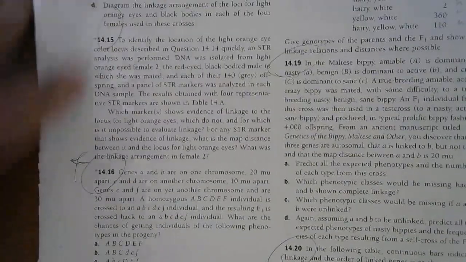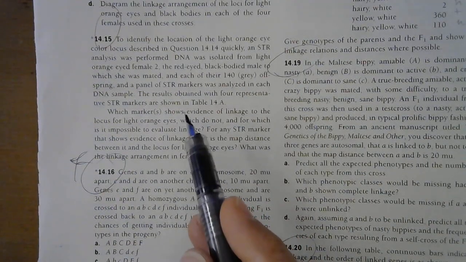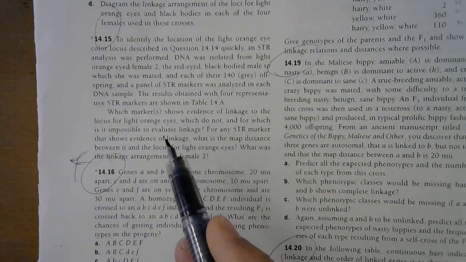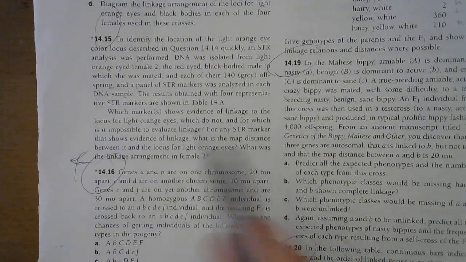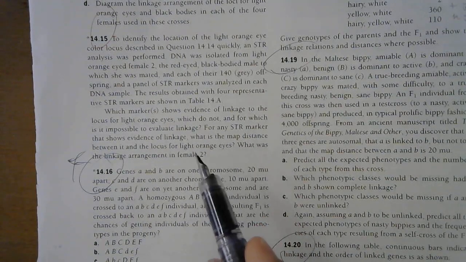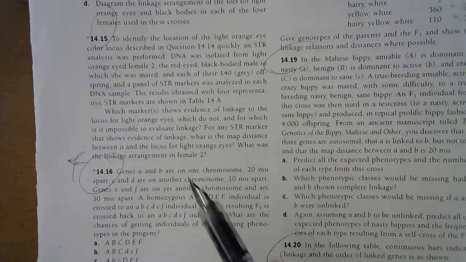I'm going to speed up a little bit. So STR loci 2 and 4 show linkage. The other 2 do not. So there's nothing more we can say about what the map distance is. We can't map because they didn't collect the data.